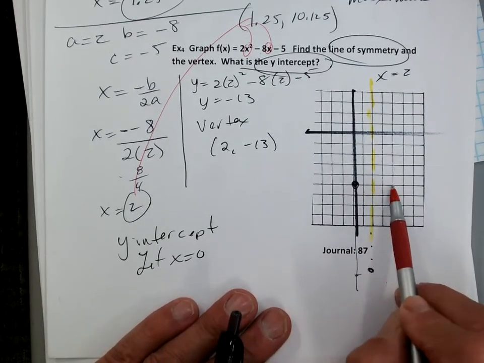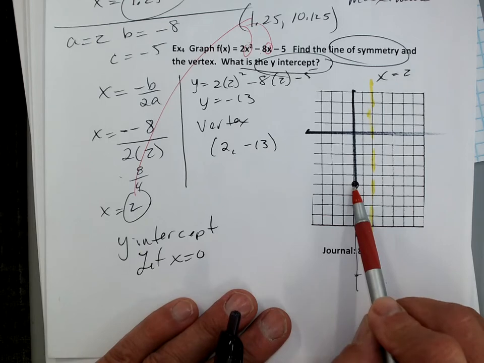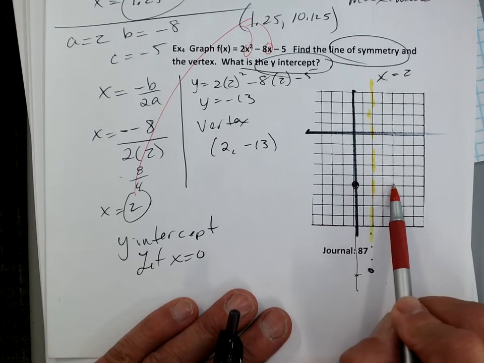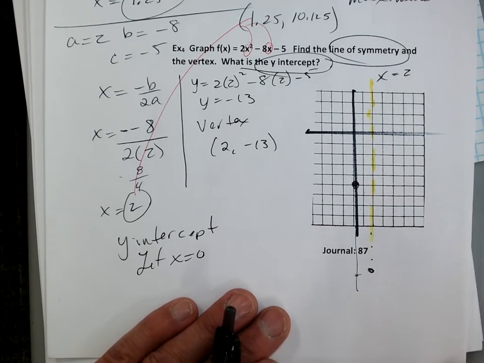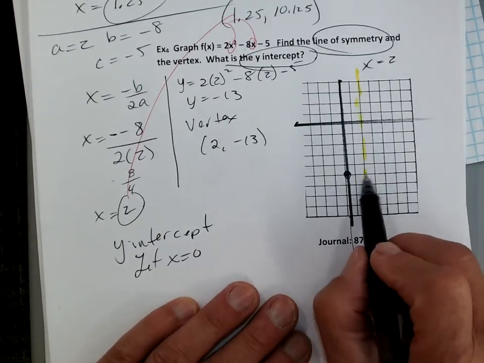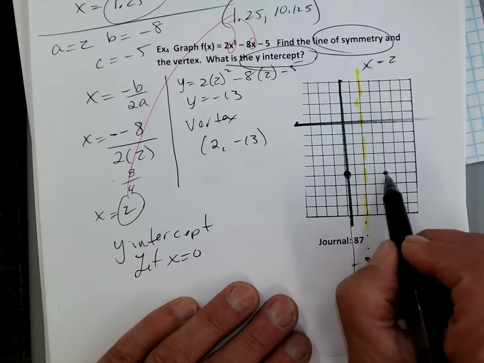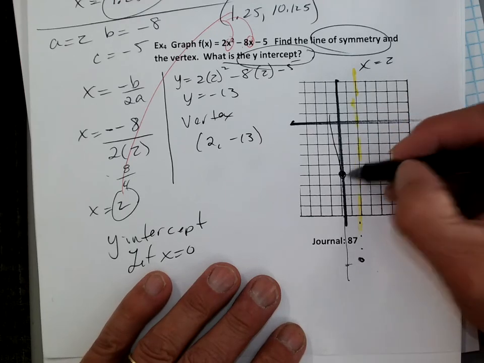I have a second point right there. I'll show it again. I have a third point, I'm sorry, I have a third point right there. And I need 3 points. So let me put that third point in because it's a reflection over my line of symmetry.